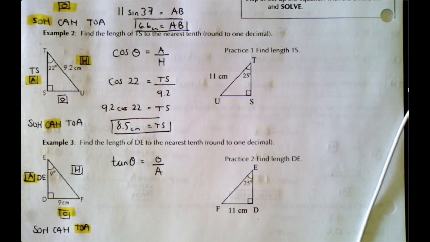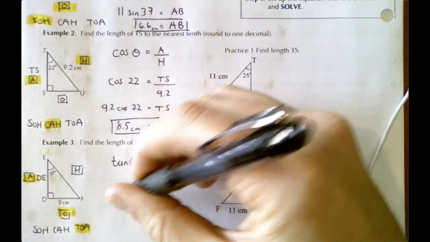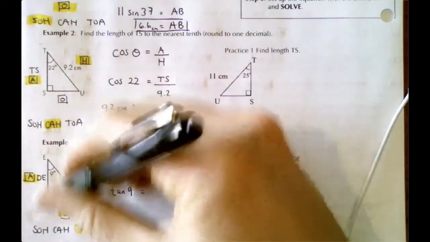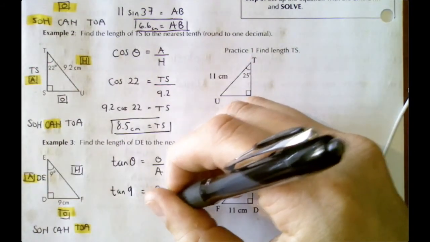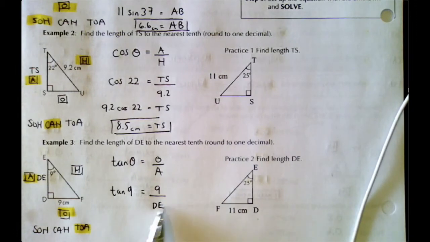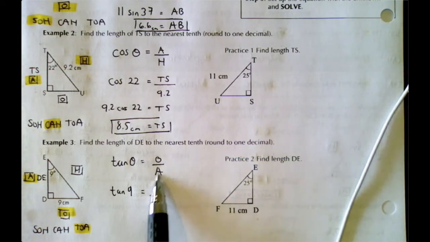Where the solving steps can get a little different is in this example, and let's take a look for a second. 9 degrees, we're going to plug in 9 degrees for our angle. Opposite side is 9. The adjacent side is DE, the side we're looking for. This time, the angle we're looking for is on the bottom. This isn't always going to happen when you use tan. It could happen when you use sine or cos. It just depends on what sides you know. We don't know A. A is on the bottom, so the thing we don't know is on the bottom.